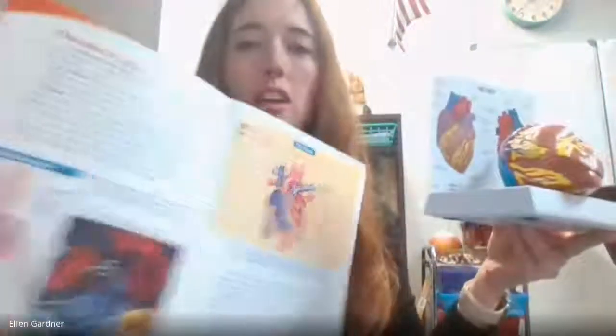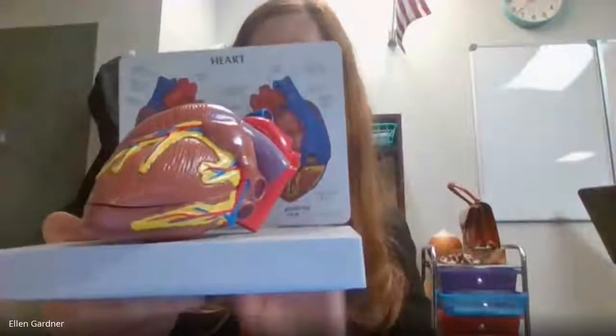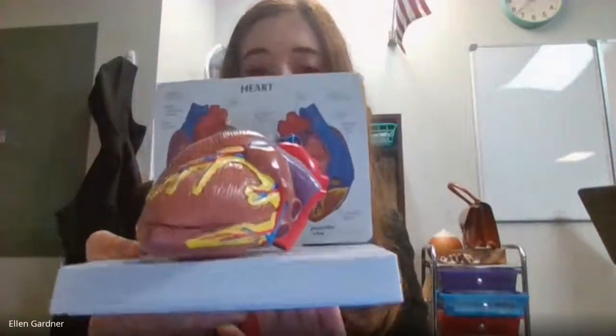Hi, boys and girls. We are going to be starting a whole section this week on the circulatory system, which is mainly your heart. That's the main organ that we're going to be talking about all week long. So I've got a little heart model for us to go through, and then also pages from your Delta reader to go through as well. So let's begin learning about the heart.